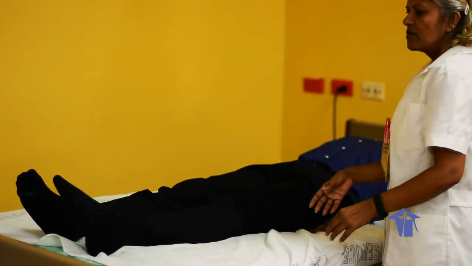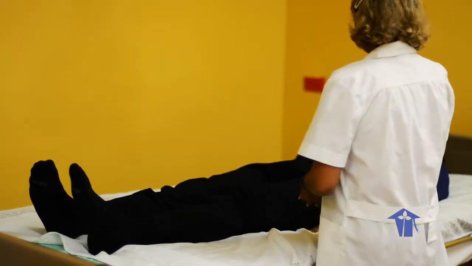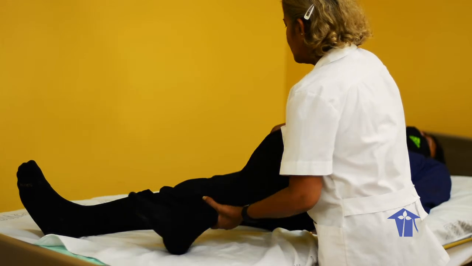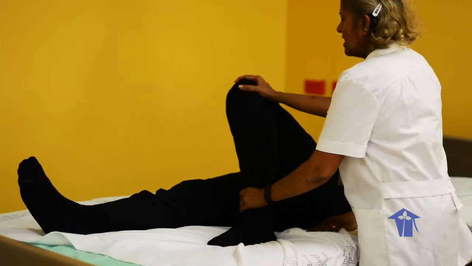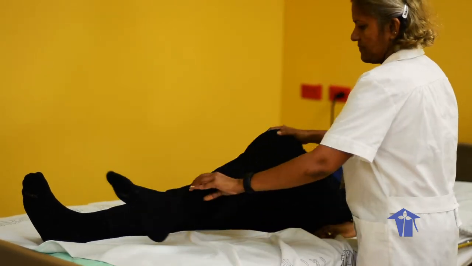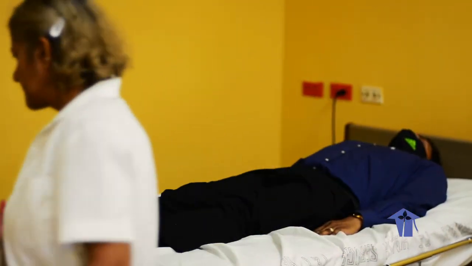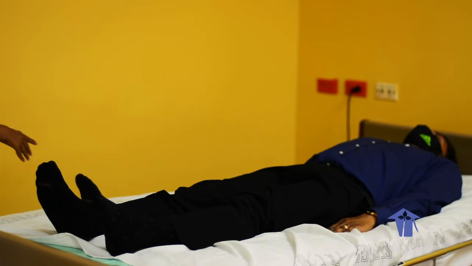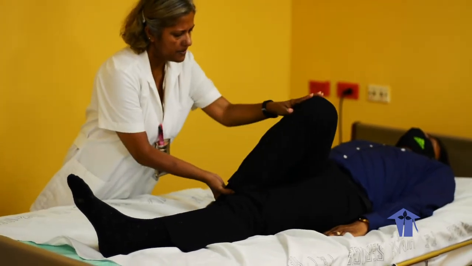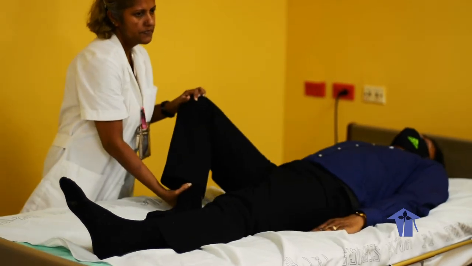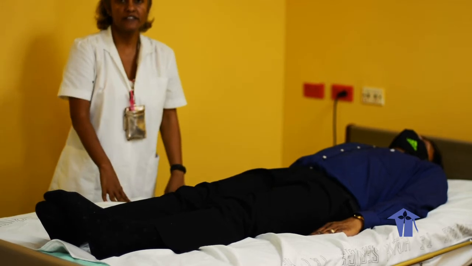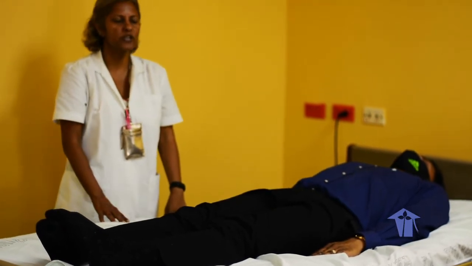We're now going to do internal and external rotation of the hip joint. So just relax, bend the knee. Bend the knee. Any pain? No pain. Any pain? No pain. Any pain? No. So patient had internal and external rotation of the hip joint with no difficulty.